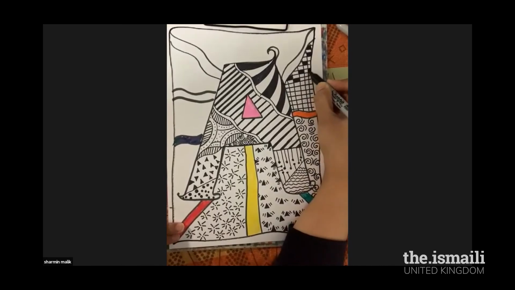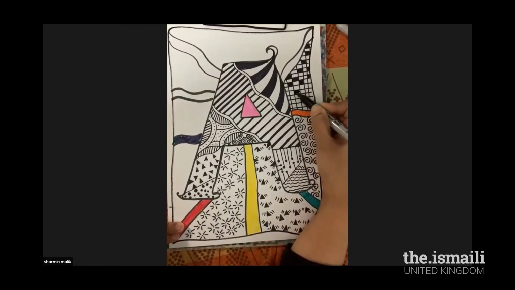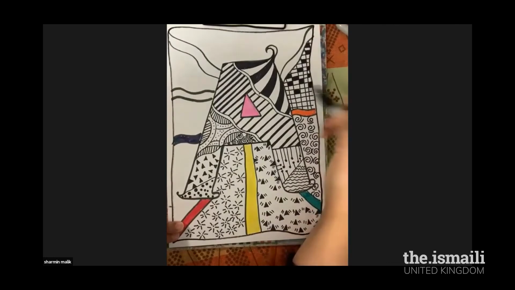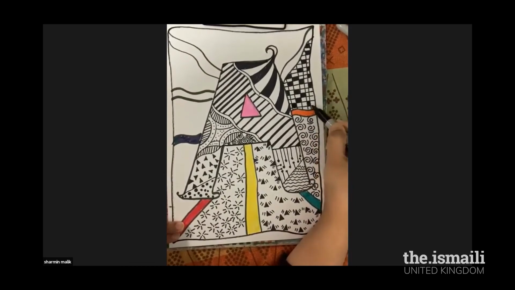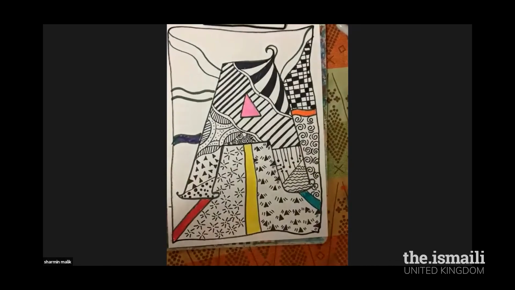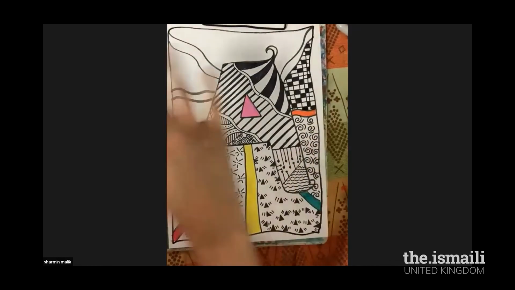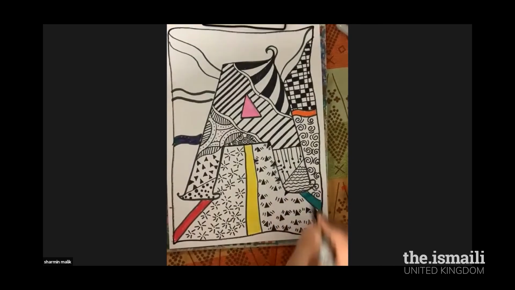It's your unique art, and be proud of it. And in this particular artwork, even if you make a mistake, it will never pop up. Mistakes will never be shown, because it just gels with the whole drawing.